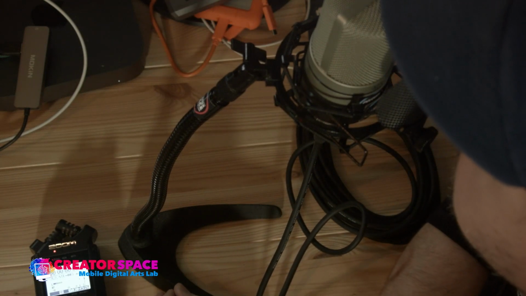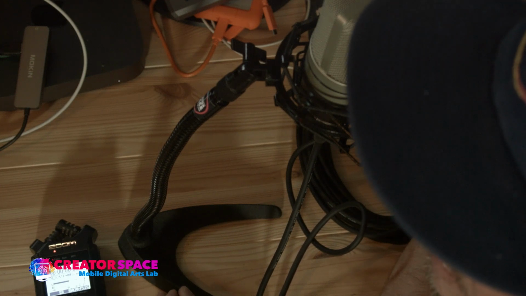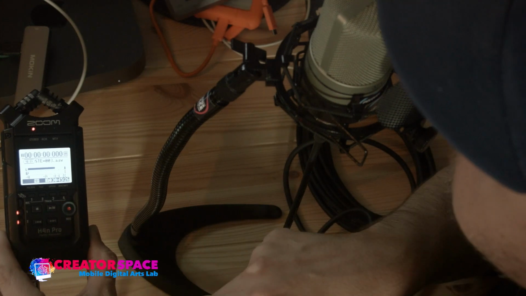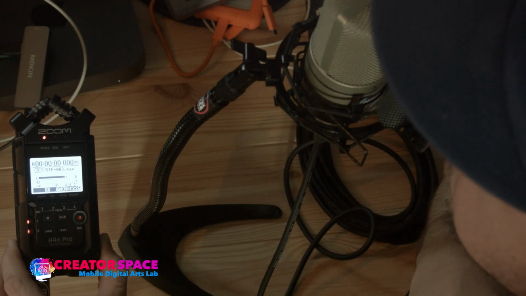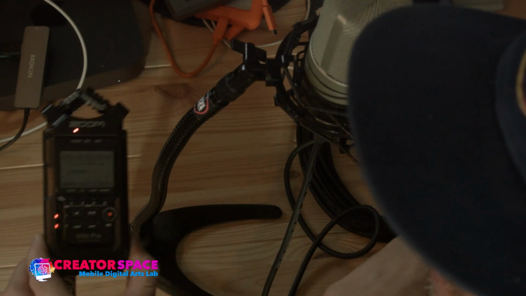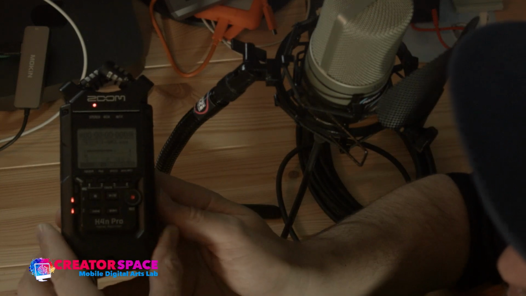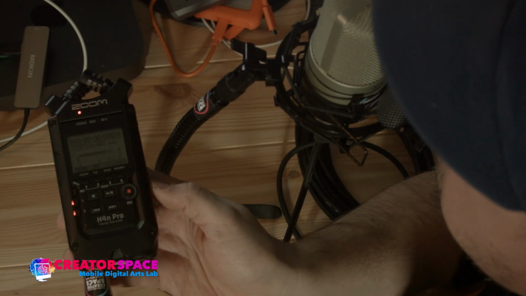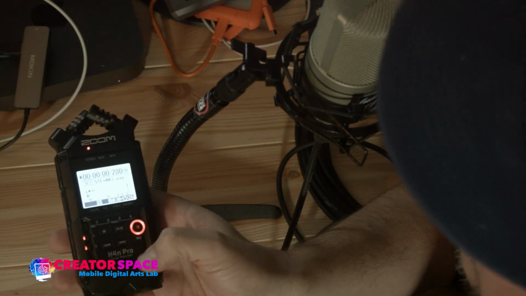So hello, this is a check. This is a check. So I like that level, and you can see right now as I'm talking, it's going to about -12, maybe peaking to -6 maximum. So that's really ideal. That's a nice level there that I'm at. Check, check, check. So let's record that.